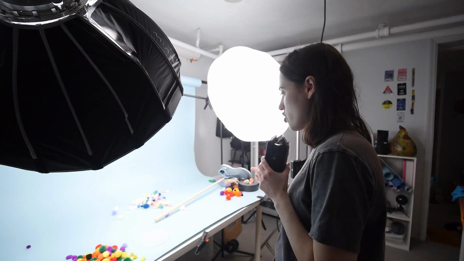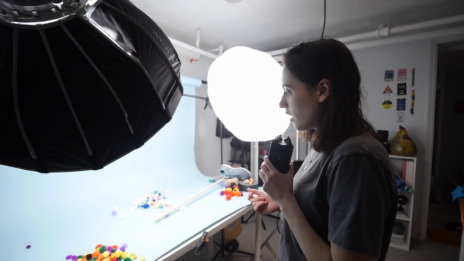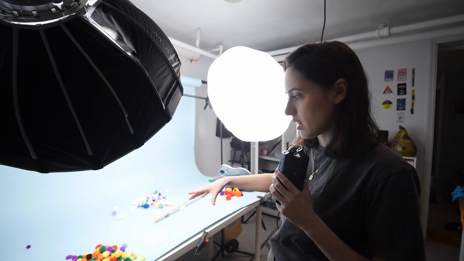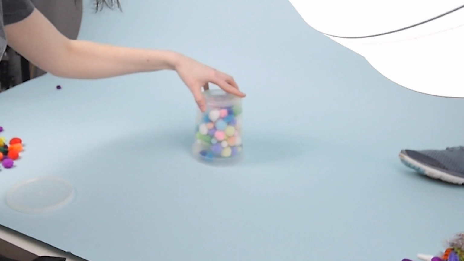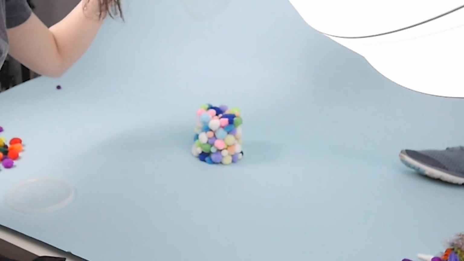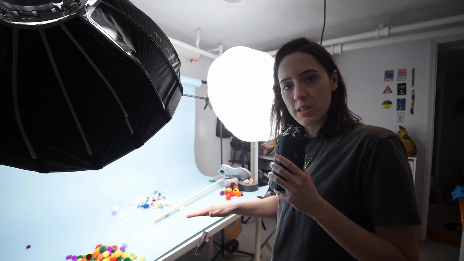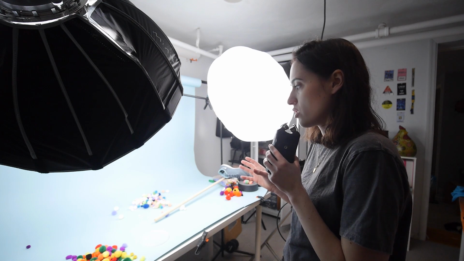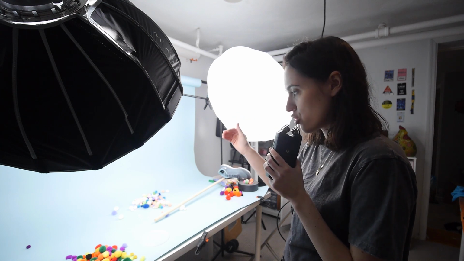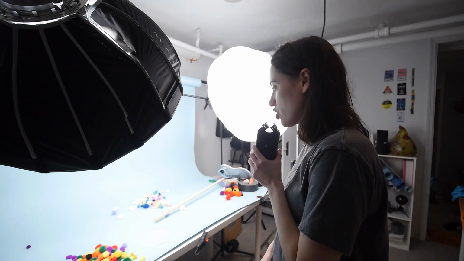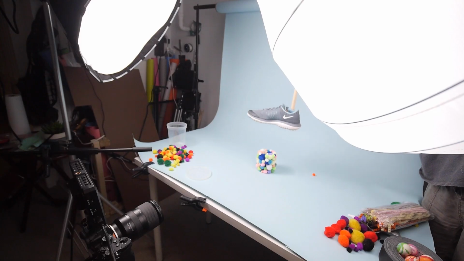So for this first shot, what I'm thinking is I want the shoe to slam on a pile of pom-poms. I'm going to take this stick on the shoe and stack these pom-poms up and then slam the shoe onto the pom-poms. I'm going to film it in 120 frames per second, and hopefully once we motion track the shoe, it'll look really cool and satisfying. That's our first shot that we're going to go for.